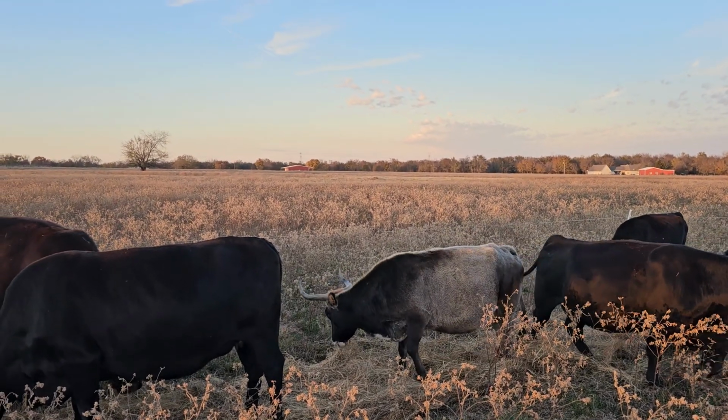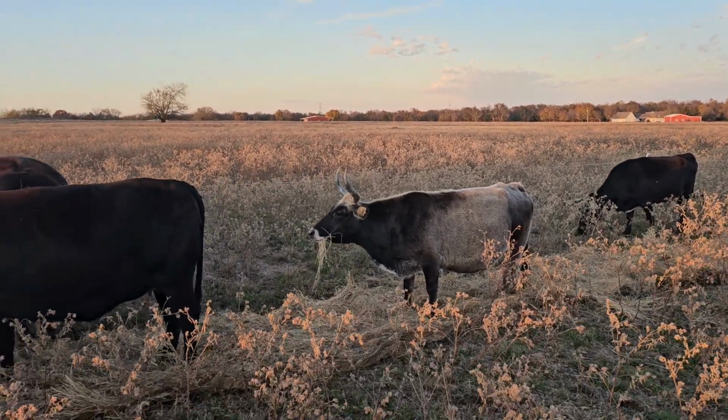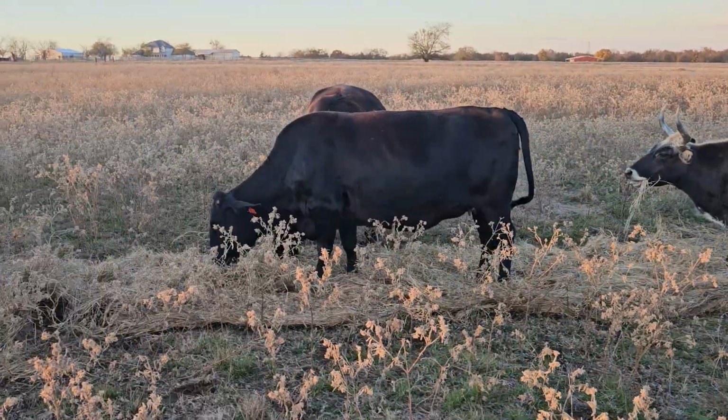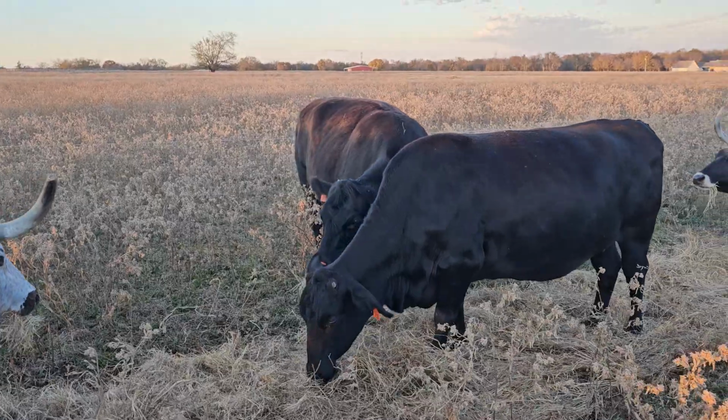Are we doing one or two rotations? I'll have to double check what I planned, but I have it all written down. I have my master plan written down for 2024, and we're going to try to incorporate stockpiles in our grazing pattern.